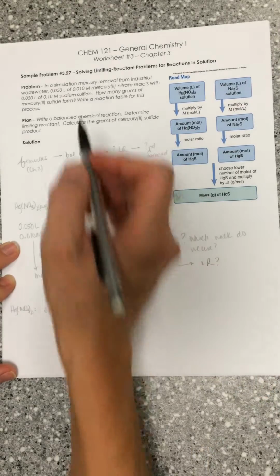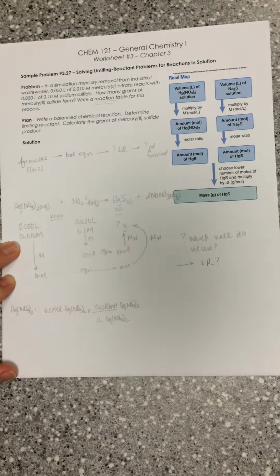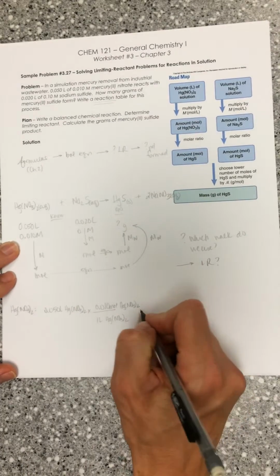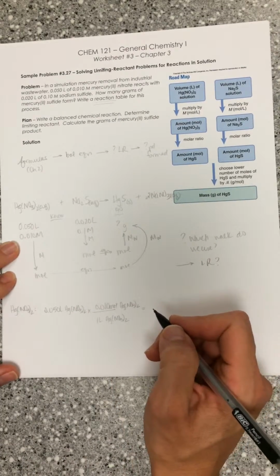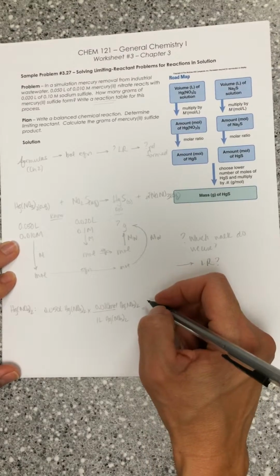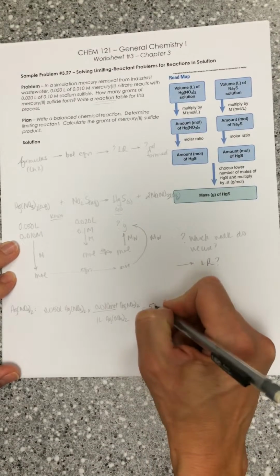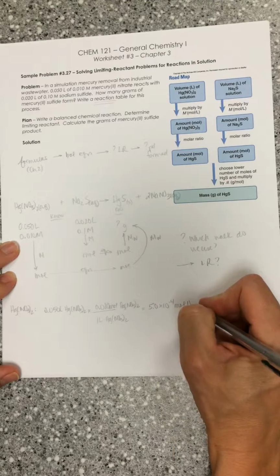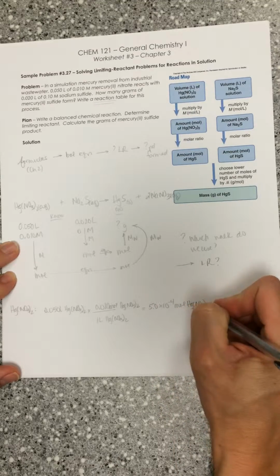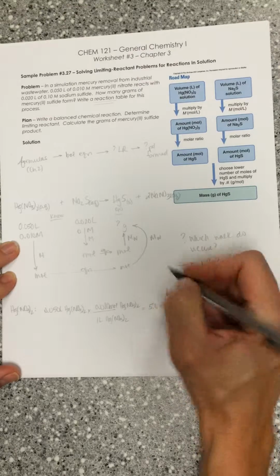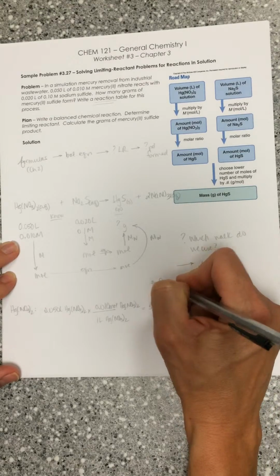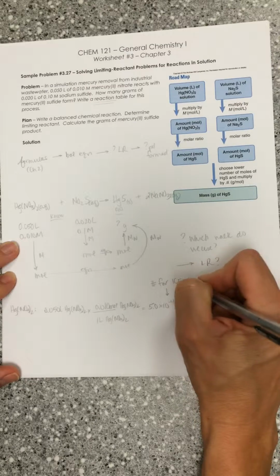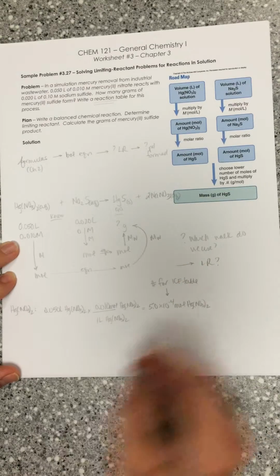Now, only because this problem asks us to write a reaction table, I'm going to stop the calculation at this point just to get a value, because this will be used as part of our reaction table. This is 5.0 times 10 to the minus 4th moles of mercury 2 nitrate. And remember, the reason we stopped is this is the number for our ICF table, for our reaction table.